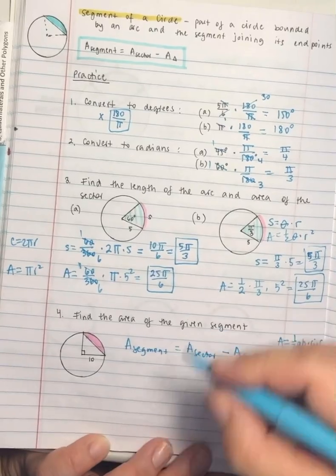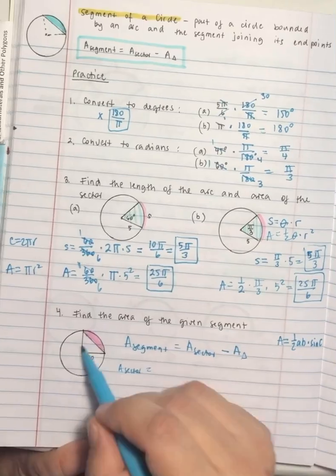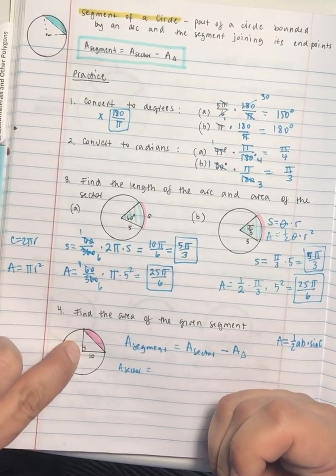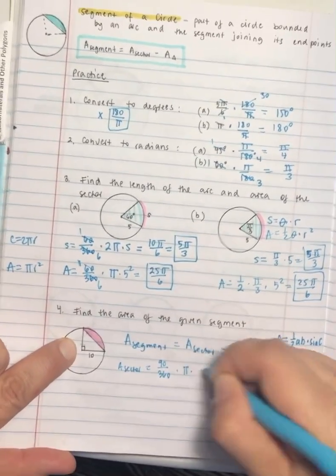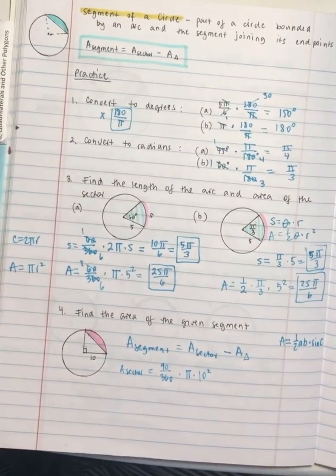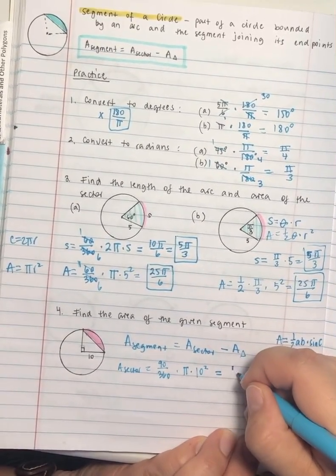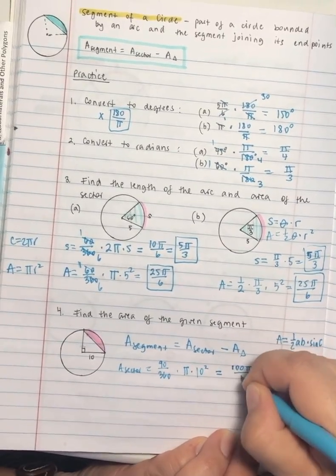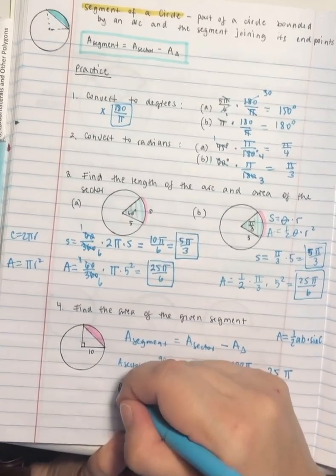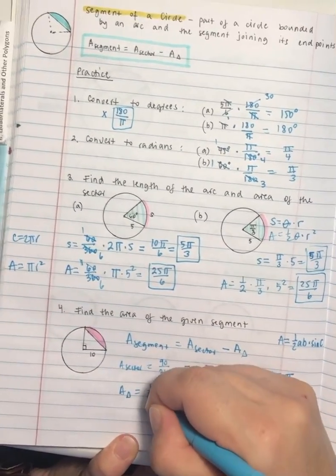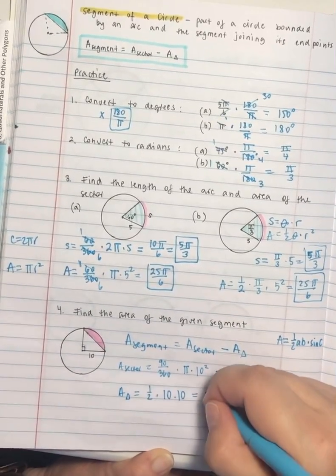So area of a sector. This is a 90-degree angle, so I'm going to do 90 over 360 times pi times radius squared, which is 10. 90 over 360 is 1/4. So 100 pi over 4, which equals 25 pi. Area of a triangle is going to be 1/2 times base times height, and 1/2 times 100 is 50.